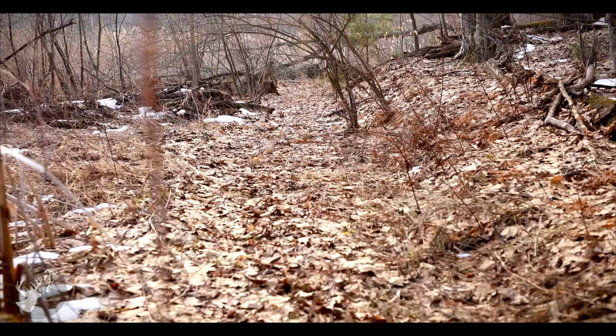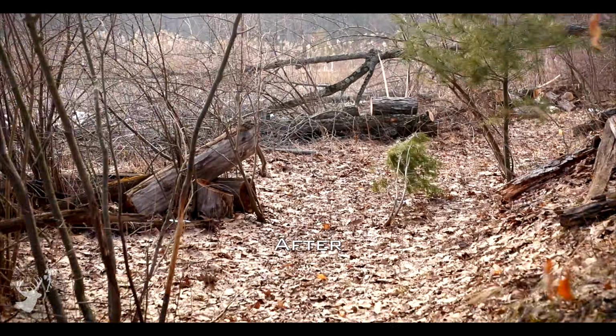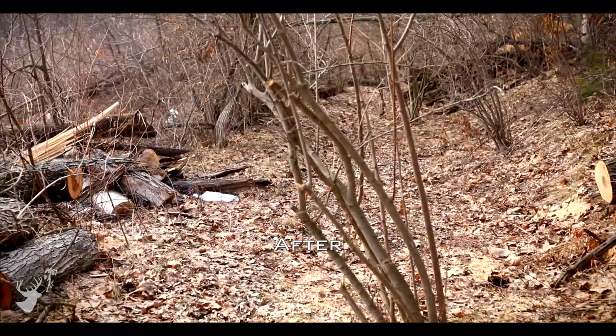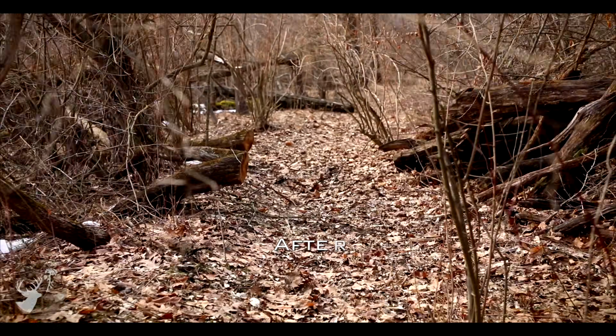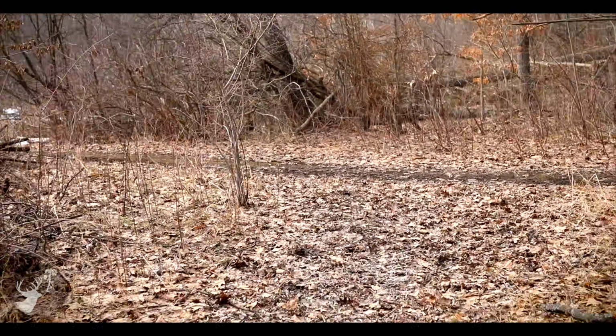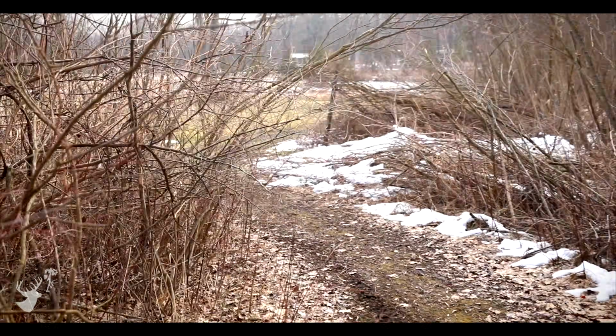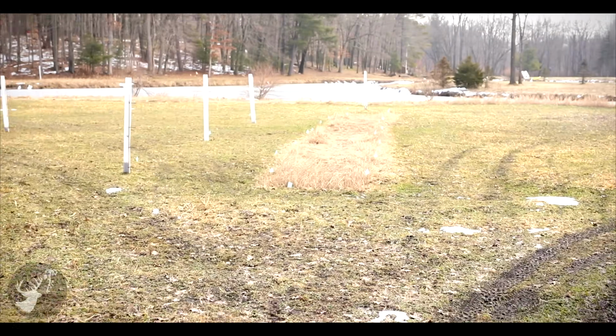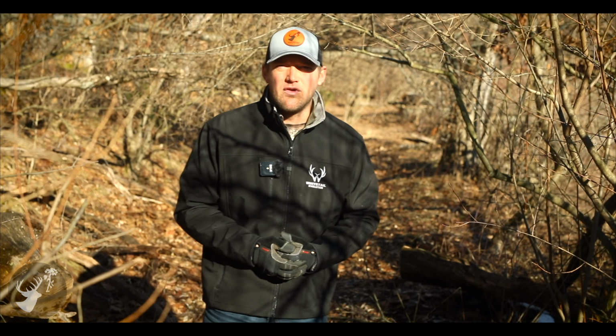If you're carving your trail through thicker cover, a lot of times those deer are going to feel safe as they move through the area because it's already thick. However, if you're trying to create a deer trail through more open hardwoods, that's going to be a little bit more difficult to get that consistent daylight movement because deer don't feel comfortable moving through open hardwood.